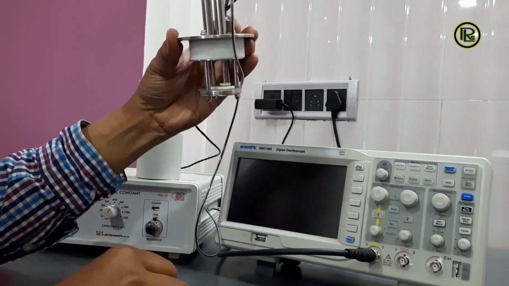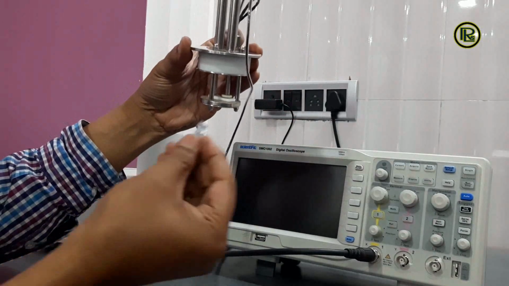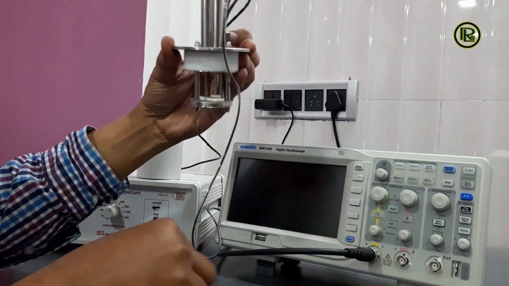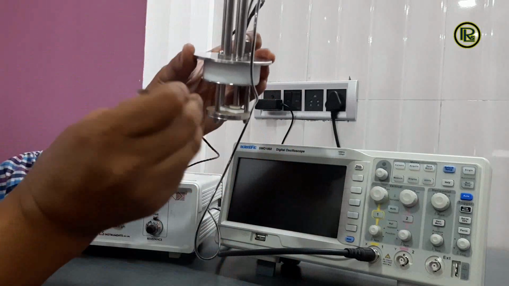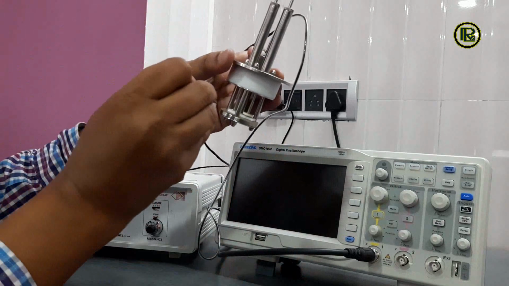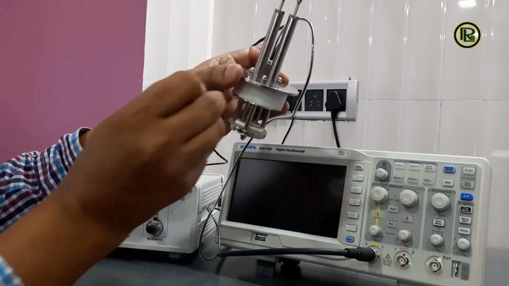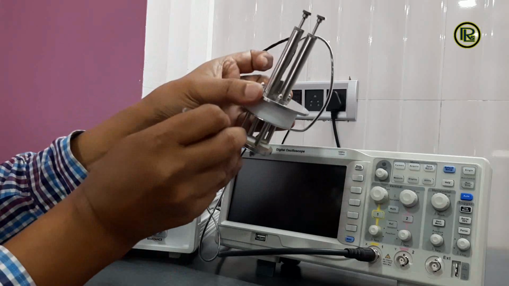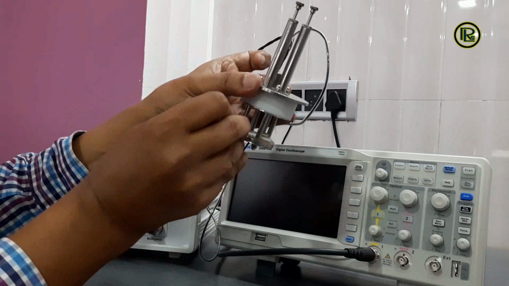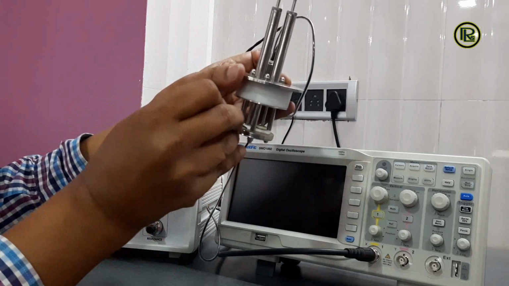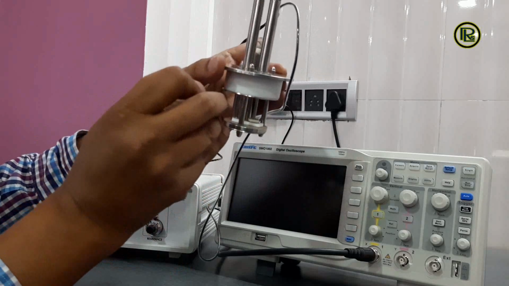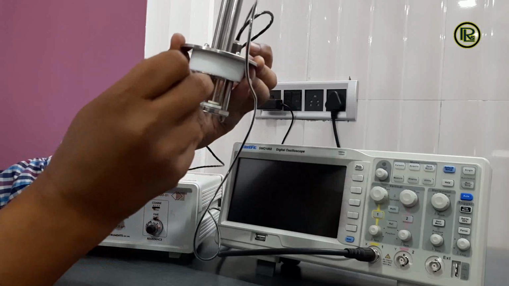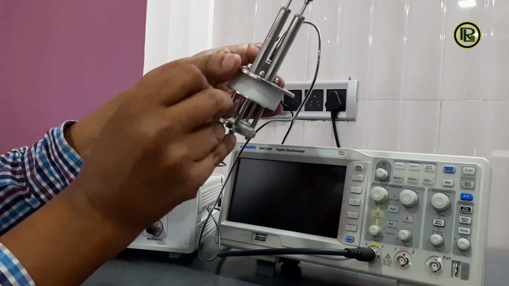For better connection, we use aluminium foil under this insulating material. We have the aluminium foil here under this white colored insulated part, and then we have a metal connector, and we insert the sample here.